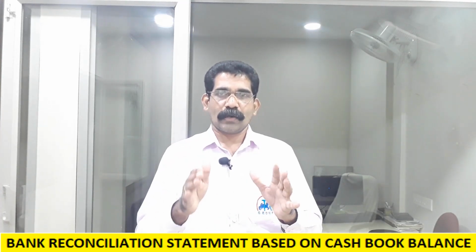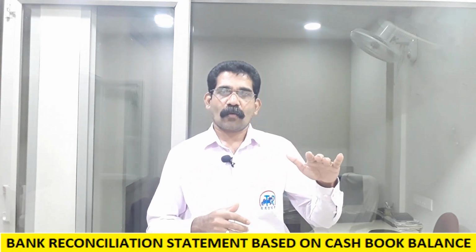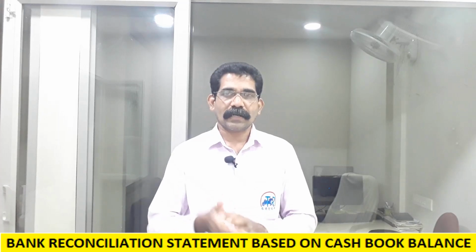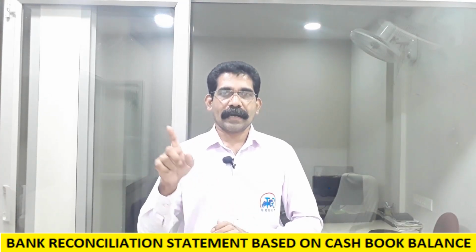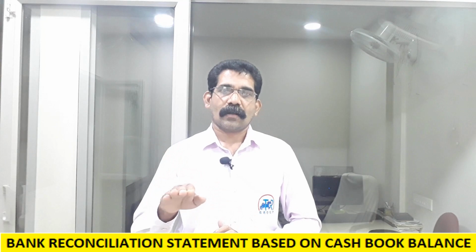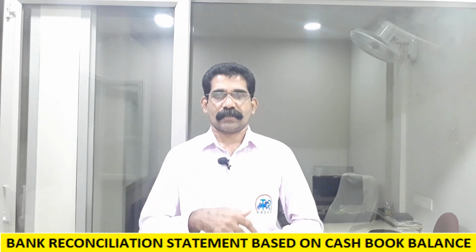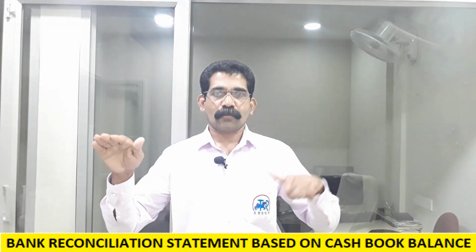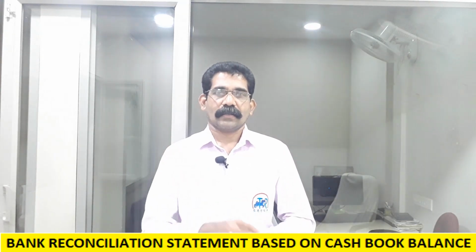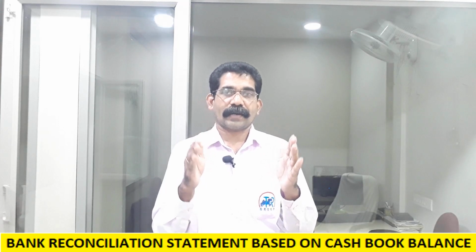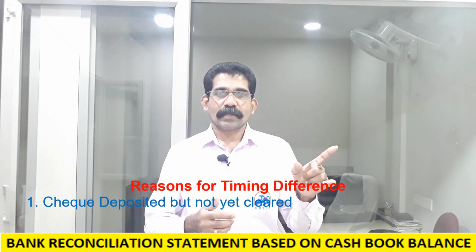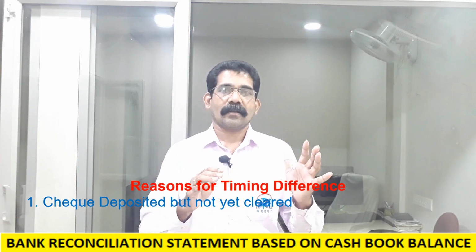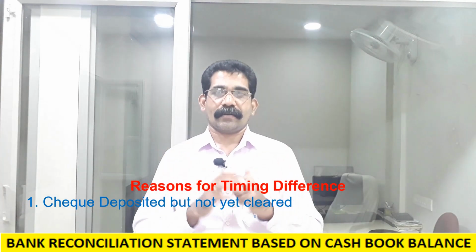Suppose the check amount is 1 lakh. Our existing bank balance as per cash book is increased by 1 lakh. But as per bank book, the banker records the balance as old, before presenting the check. In this case, cash book balance is increased by 1 lakh, passbook balance is decreased by 1 lakh. This is the first reason for timing difference: check deposited but not yet cleared or collected.